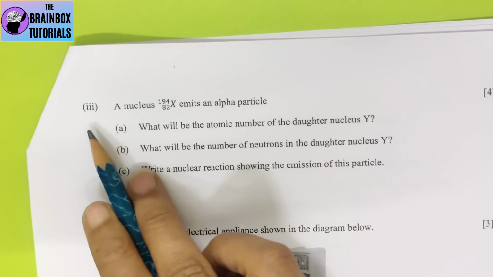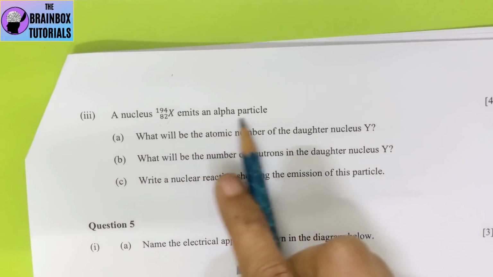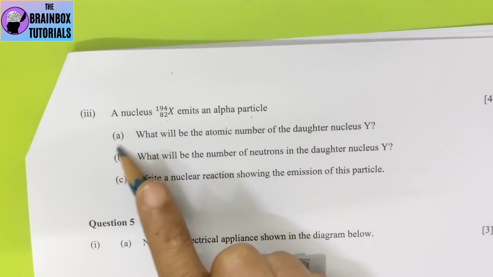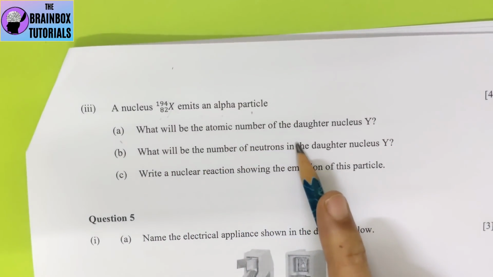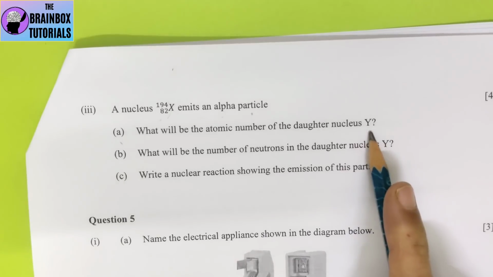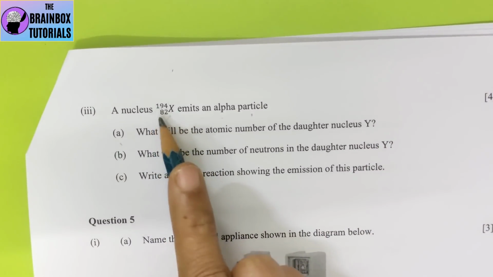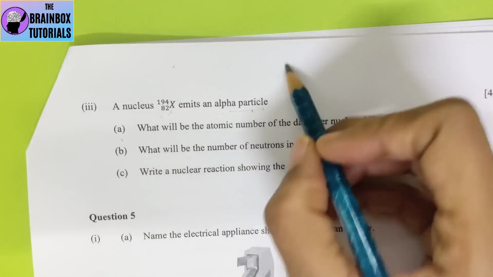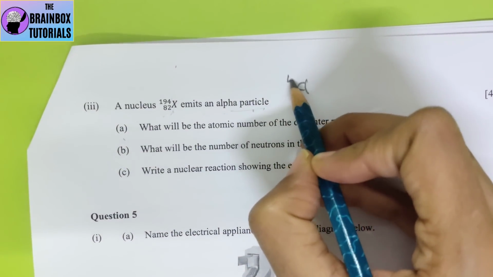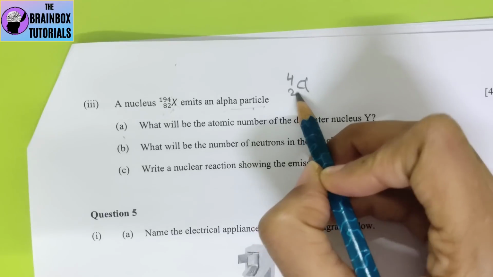Now moving on to question 3, a nucleus X emits an alpha particle. Subpart A is, what will be the atomic number of the daughter nucleus Y? In X the mass number and the atomic number are given, and one alpha particle is emitted. One alpha particle means 4 mass number and 2 atomic number is reduced.